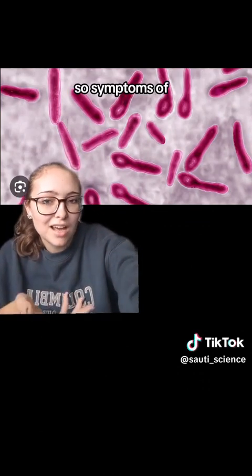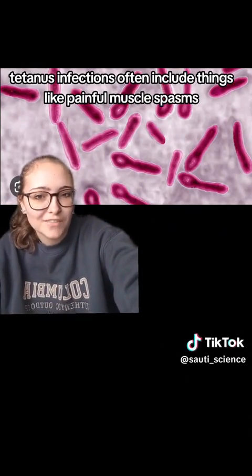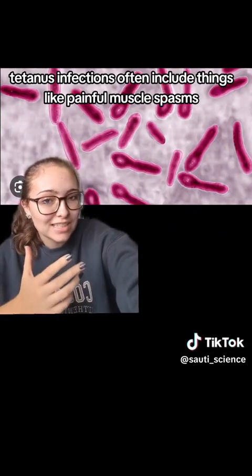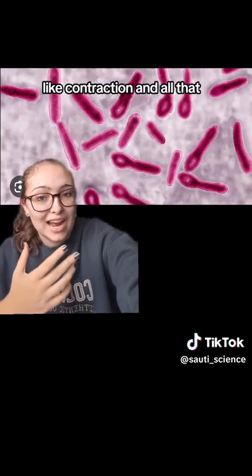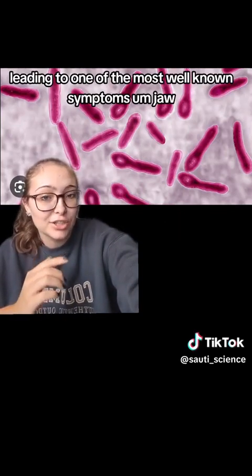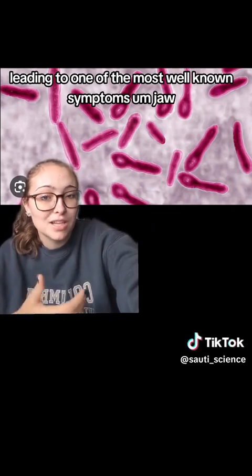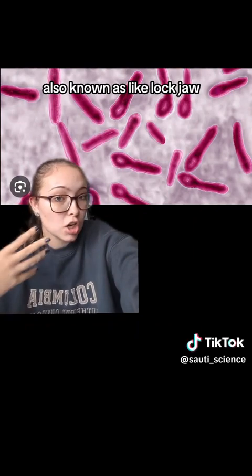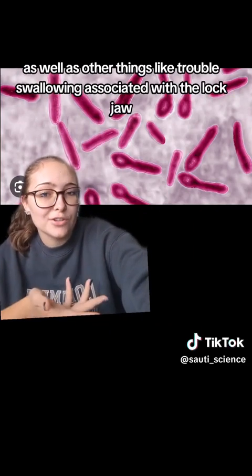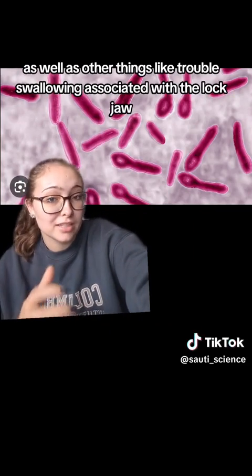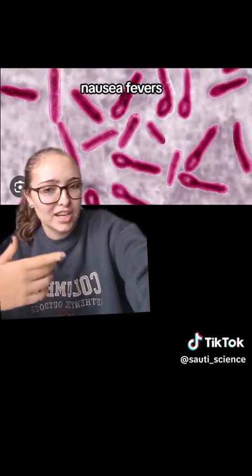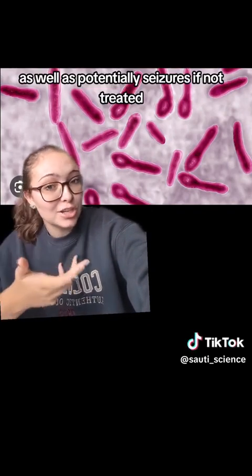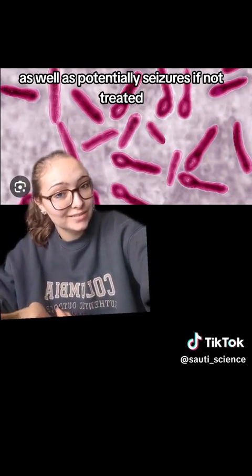So symptoms of tetanus infections often include things like painful muscle spasms or not being able to control your muscles, like contraction and all that, leading to one of the most well-known symptoms, jaw immobility, also known as lockjaw, as well as other things like trouble swallowing associated with the lockjaw, and things like headaches, nausea, fevers, as well as potentially seizures if not treated.